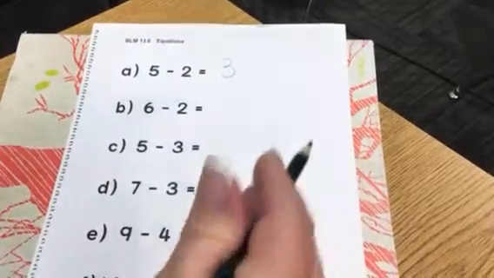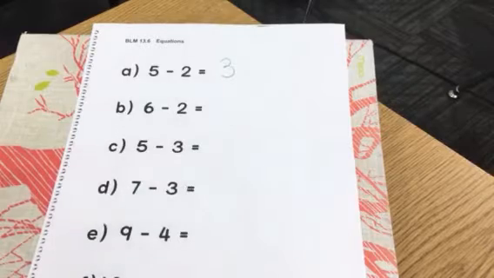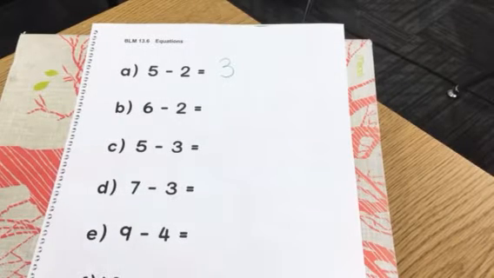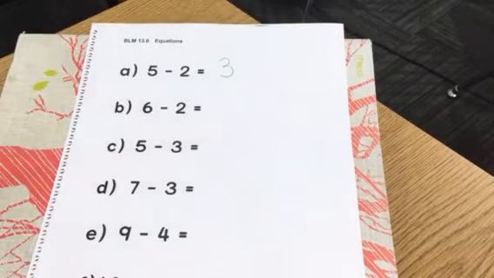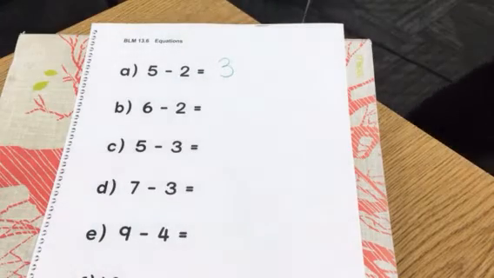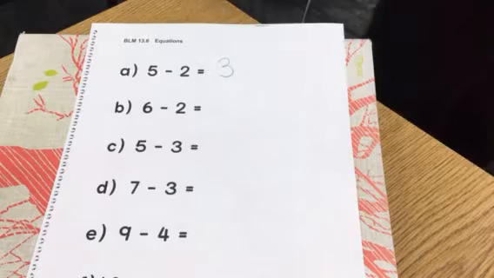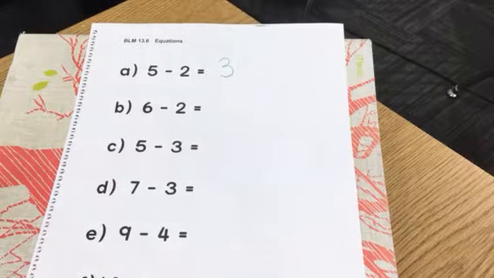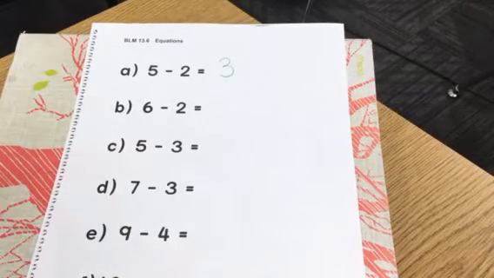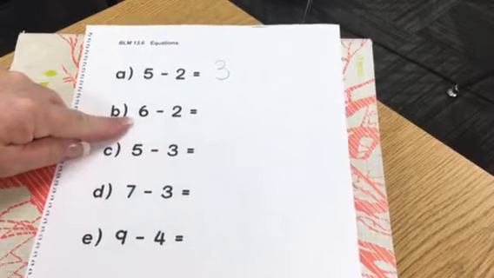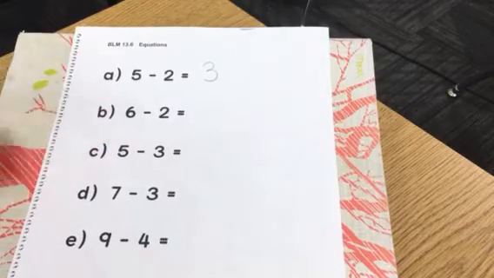Our next picture. Boys and girls, for this one, I am going to use those pretty little jewels that I had. We've used them several times in class, and I'm going to use them today. What is my first number in the equation? 6.